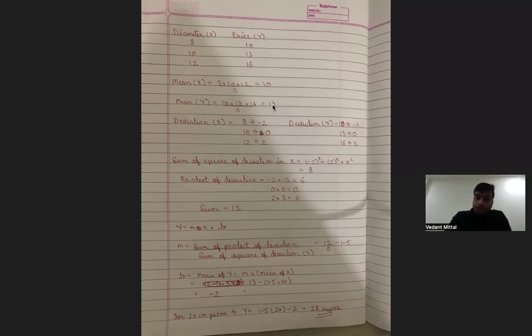Now we'll see the deviation in the x coordinate, which is minus 2, 0 and 2, and the deviation in y coordinate, which is minus 3, 0 and 3, because the mean of x is 10. So 8 is deviating by minus 2, 10 is not deviating, and 12 is deviating by a positive 2.